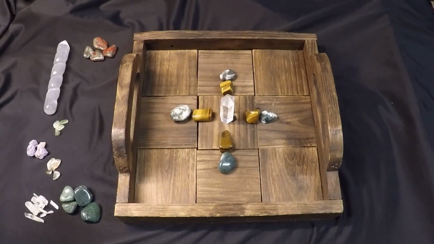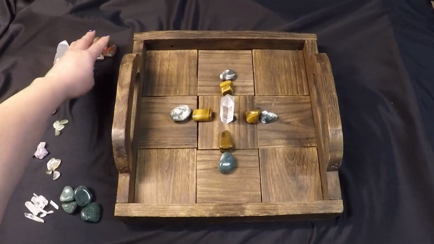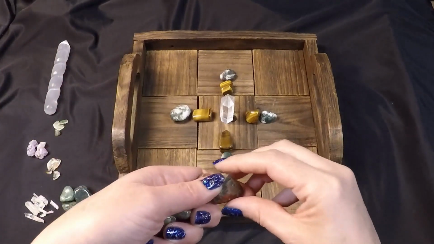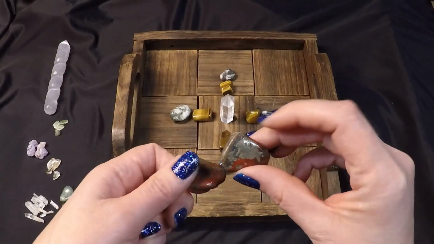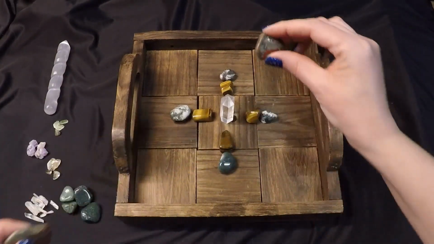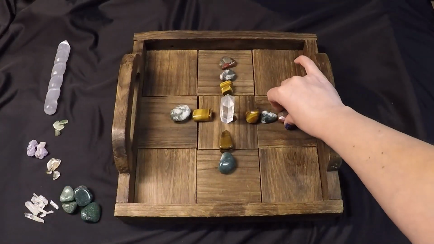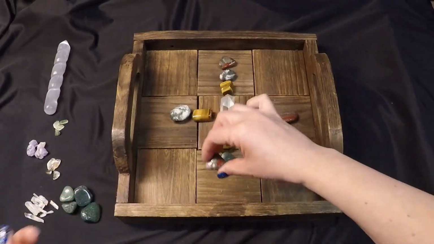Okay? And I'm going to go ahead and lay out one more, I believe. I'm going to do one more on the quarters. I'm going to do Starry Jasper. It has a little bit of pyrite in there. And I'm just going to do it like so. Again, thinking the intention through.